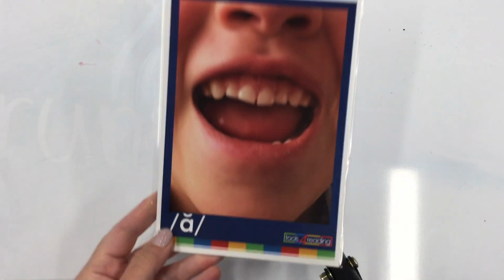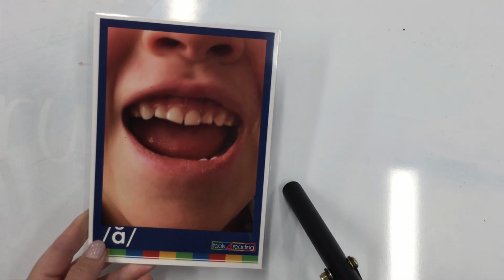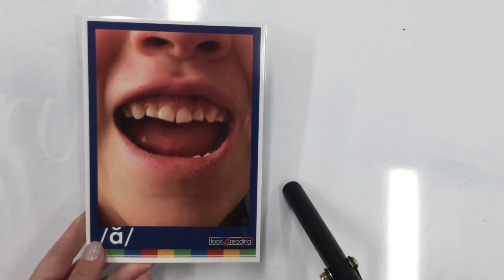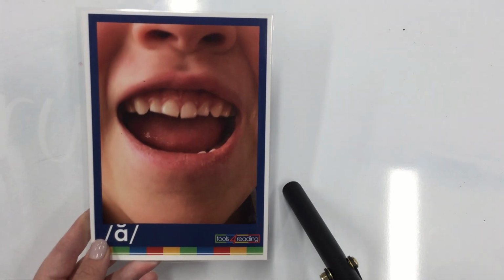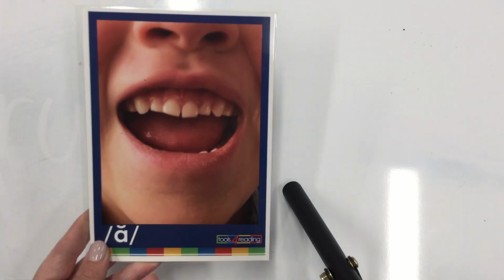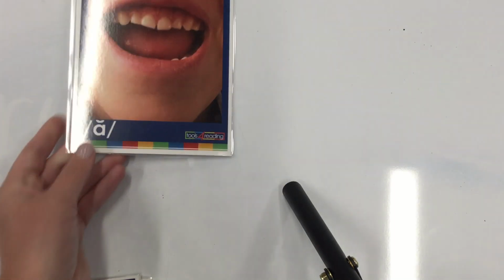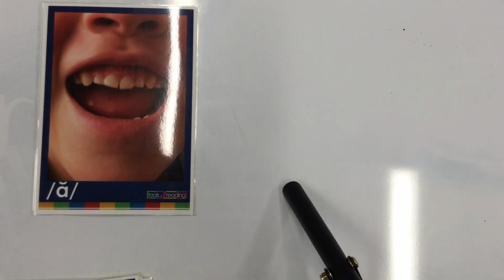Remember, our mouth says ah. You see how our mouth is open like that? Almost like a smile, like a big open smile. Our tongue's flat in our mouth. So that's short A. Let's go over all the vowels.